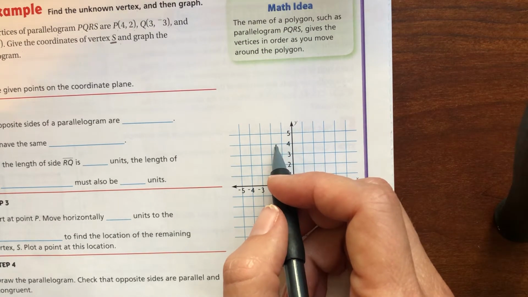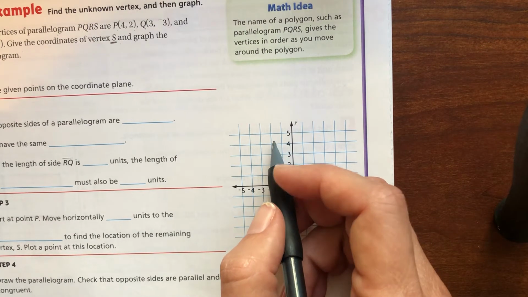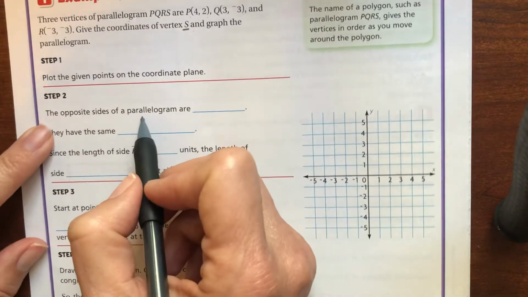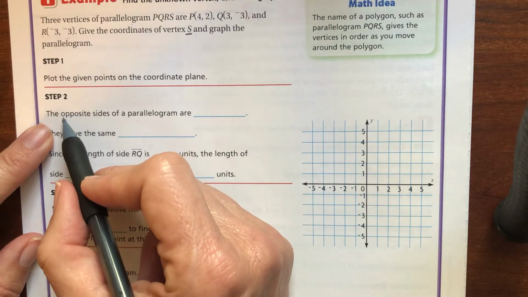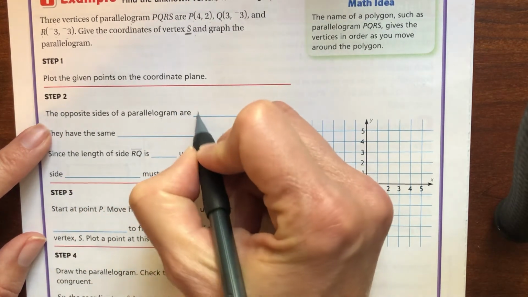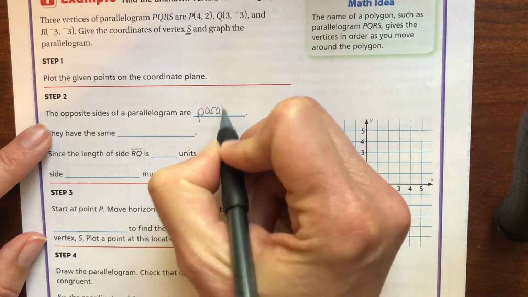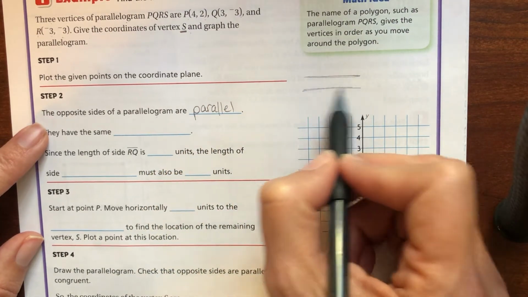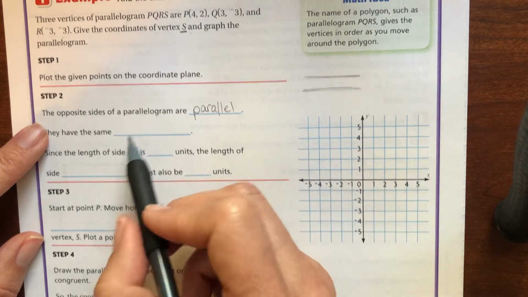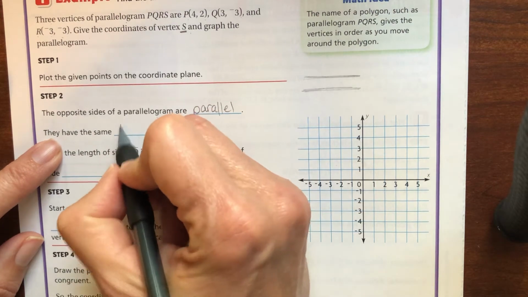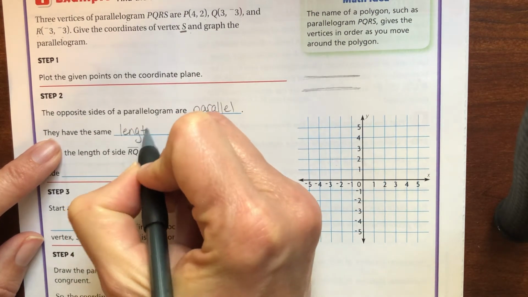Okay, so here we're discovering our properties first. The opposite sides of a parallelogram are always parallel, hence the name. Meaning they're like railroad tracks. They never ever cross, no matter what. That's what parallel means. They have the same length, right?